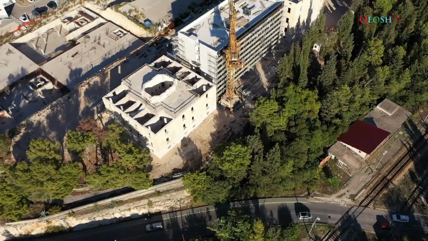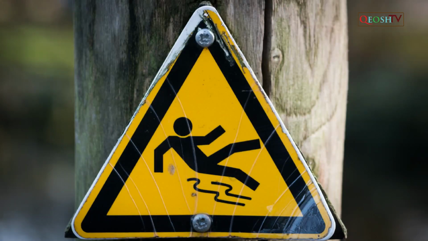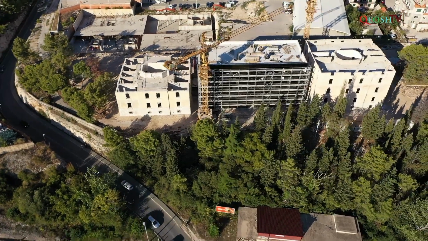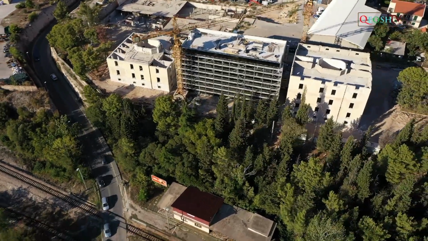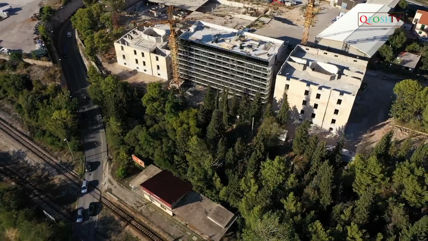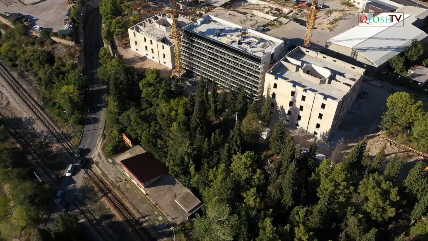According to OSHA, the employer shall provide a training program for each employee who might be exposed to fall hazards. The program shall enable each employee to recognize the hazards of falling and shall train each employee in the procedures to be followed in order to minimize these hazards.